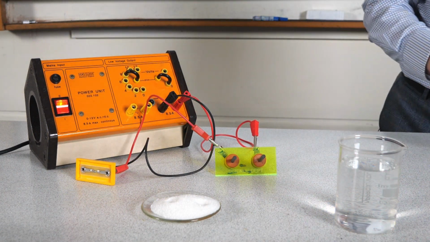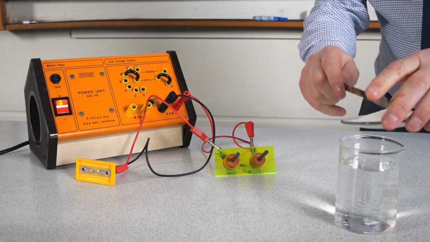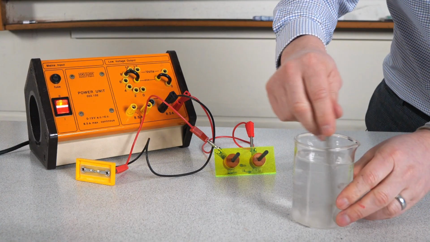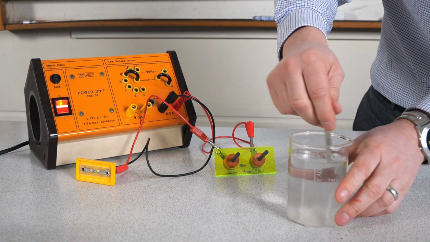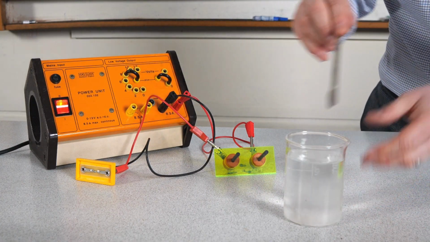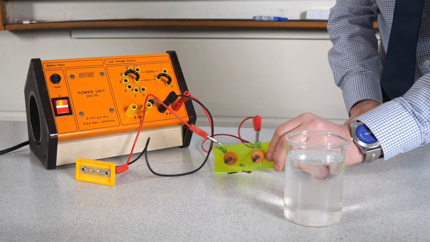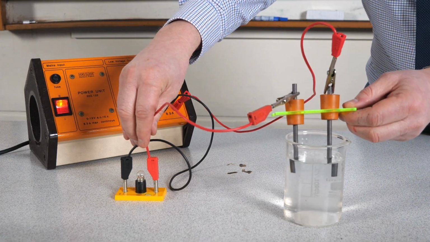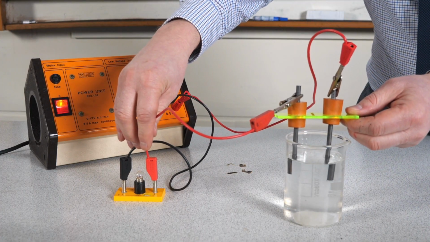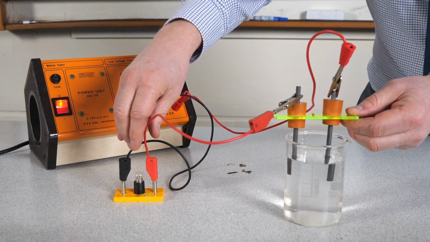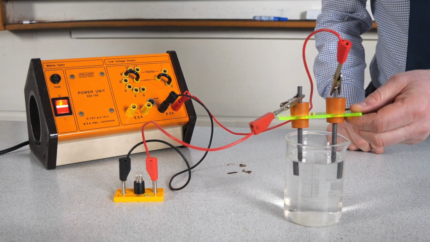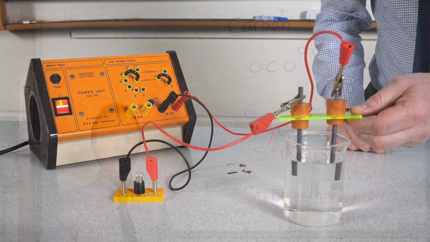But how about when we add it to water and make it into a solution? If we remember, the ionic substance did then start to conduct electricity once we'd made it into a solution. Well, with the simple molecular substance, we can see that even when it's in a solution, it still doesn't conduct electricity. So simple molecules or simple molecular substances don't conduct electricity at all.